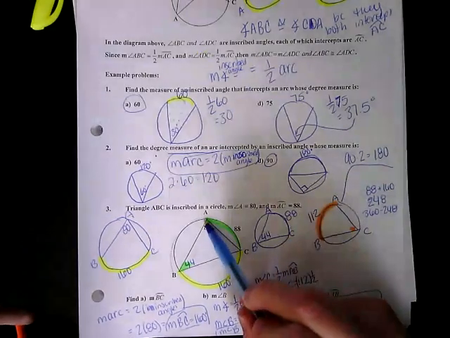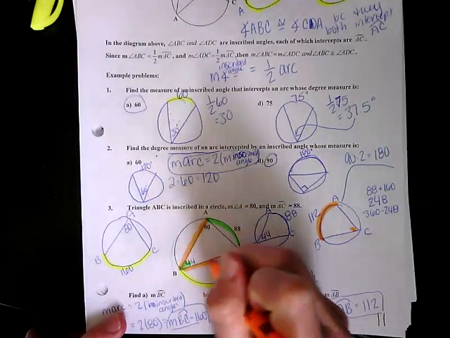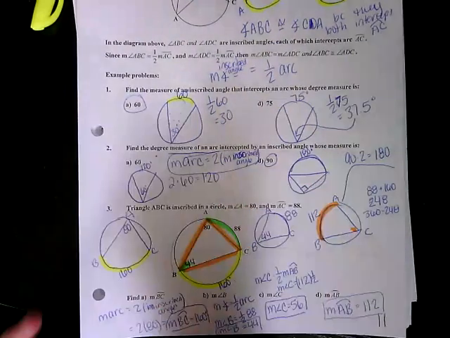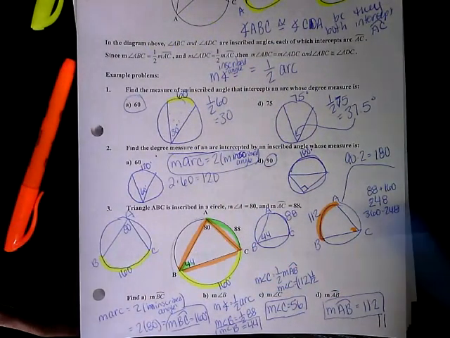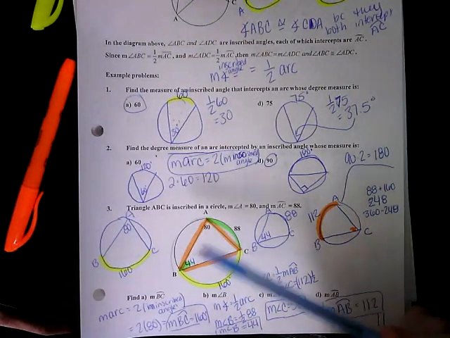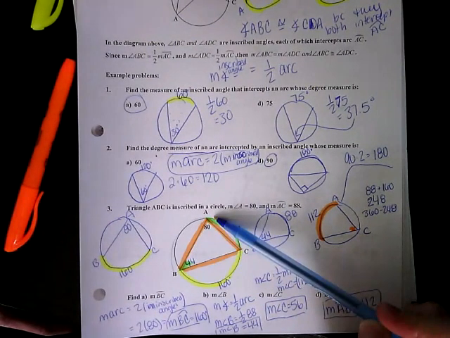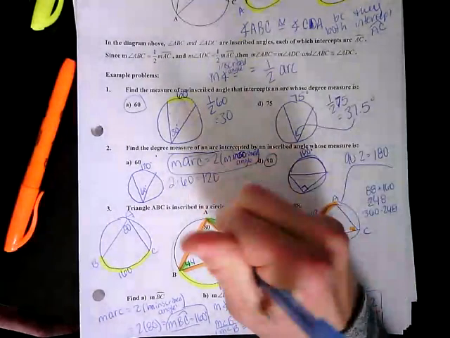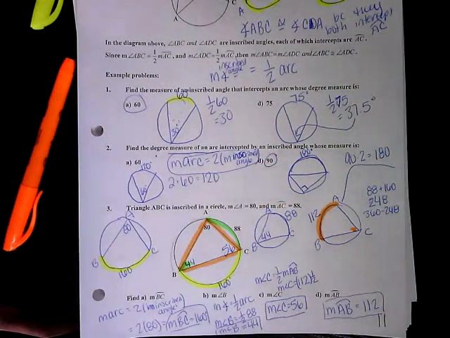This is a triangle, and remember, all the angles in a triangle add up to 180. So theoretically, you could have added 180 plus 44 and then subtracted that from 180 to get 56. There's just a couple different ways of thinking about it.